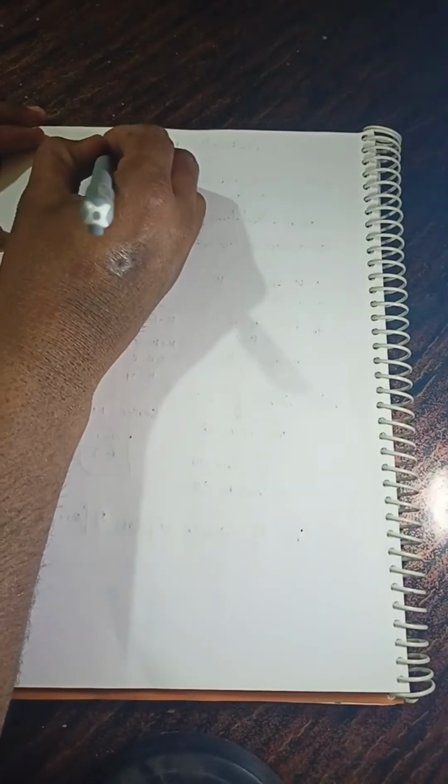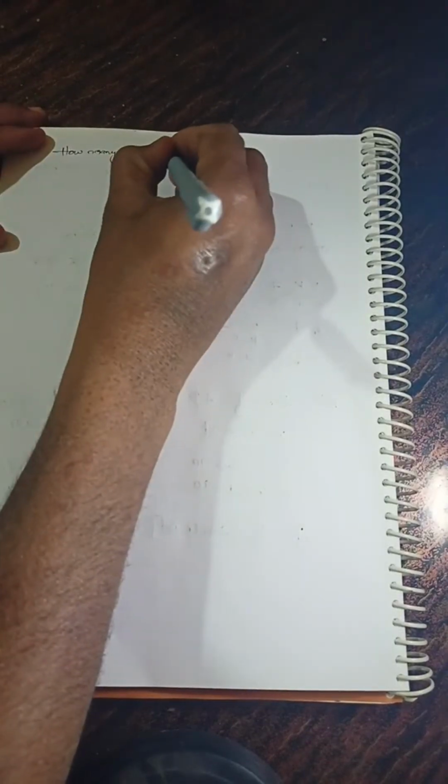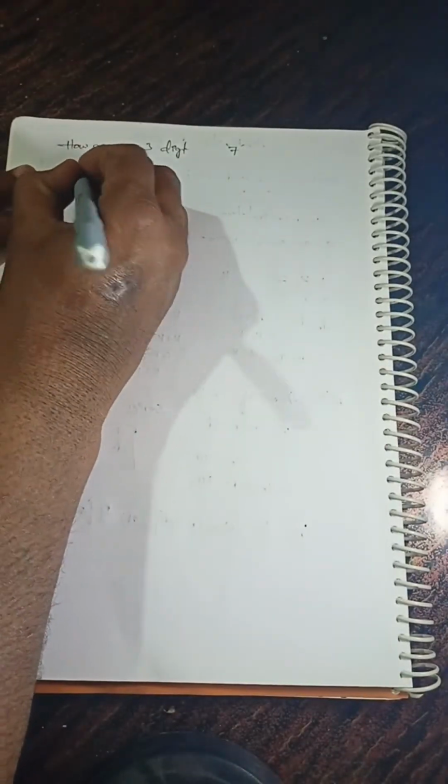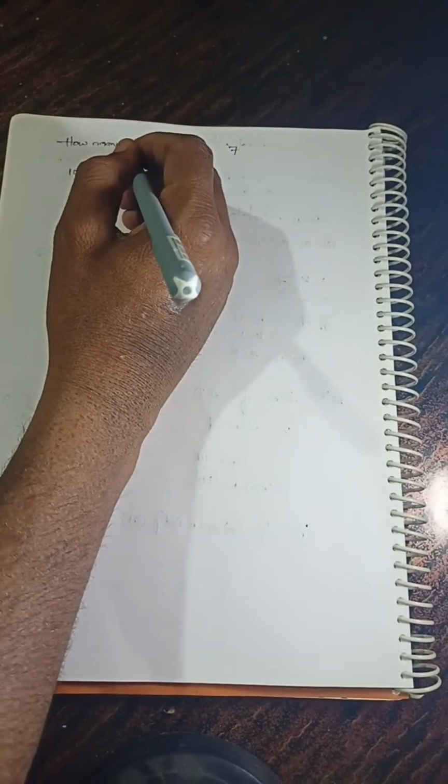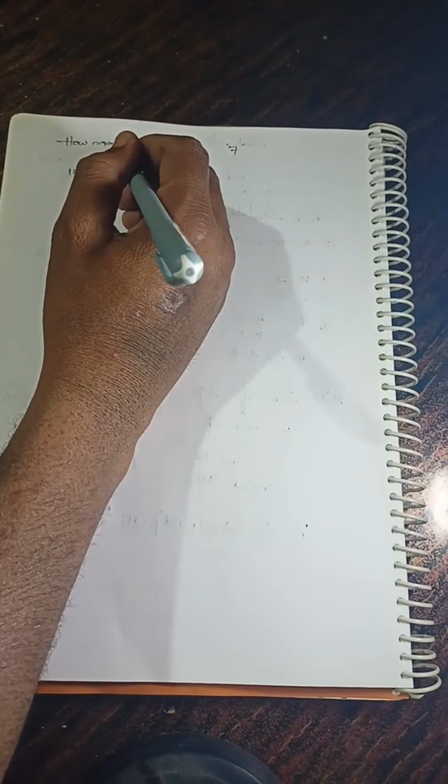A simple question: how many 3 digit numbers are divisible by 7? I am taking sum of n terms and nth term, and I will find them easily.